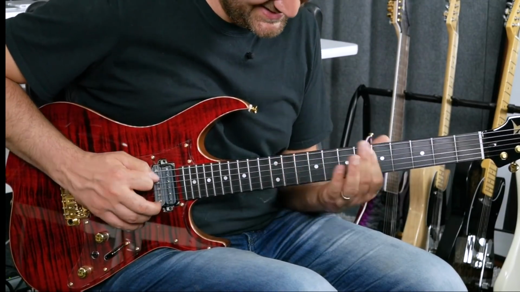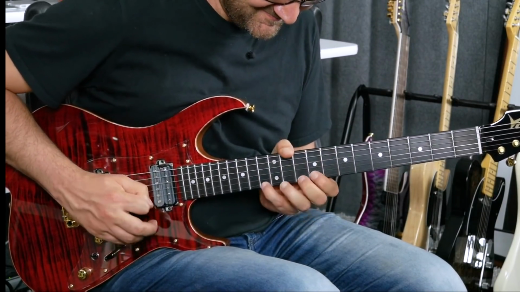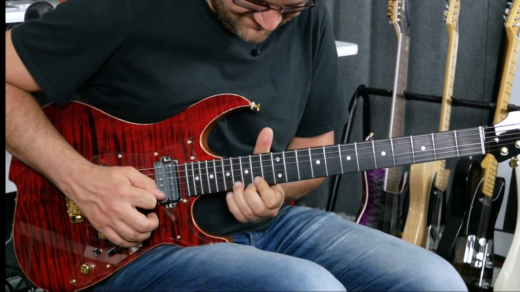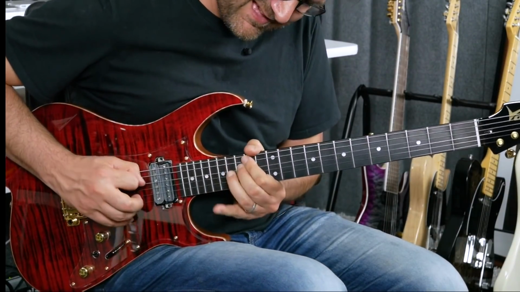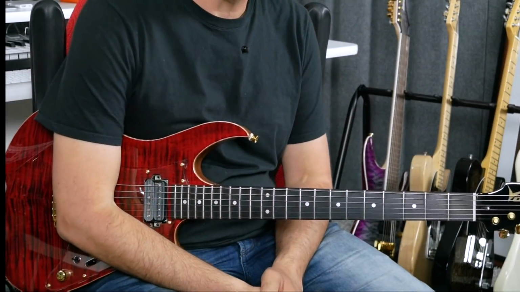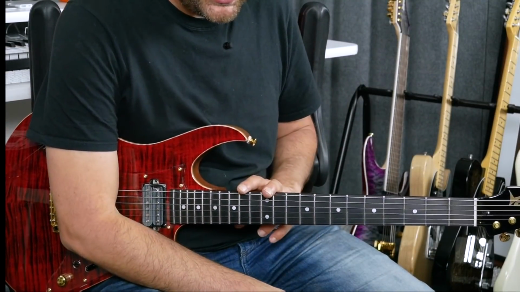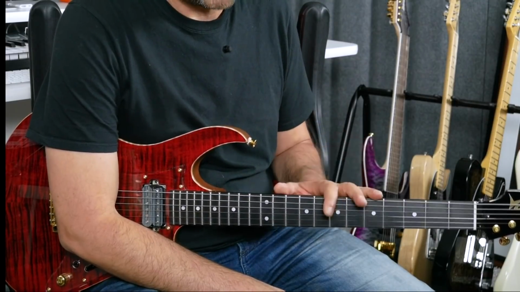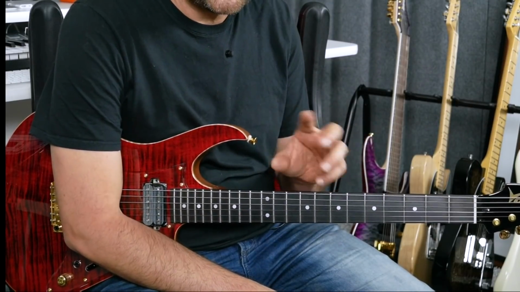Hey, that works great. Those 2 scales are relative to each other. The Ionian sharp 5 and the Harmonic Minor are relative to each other.